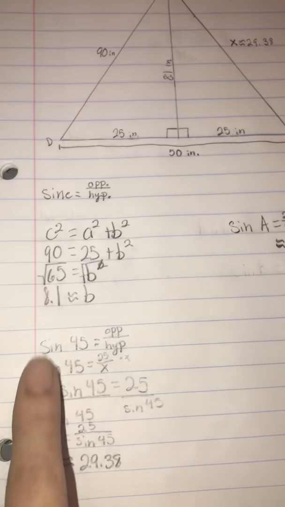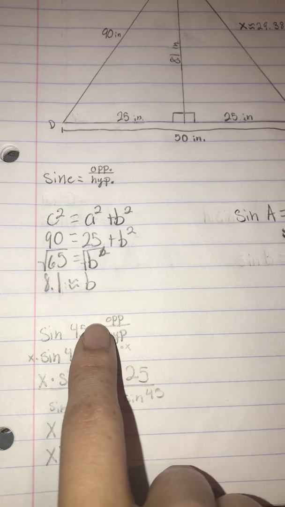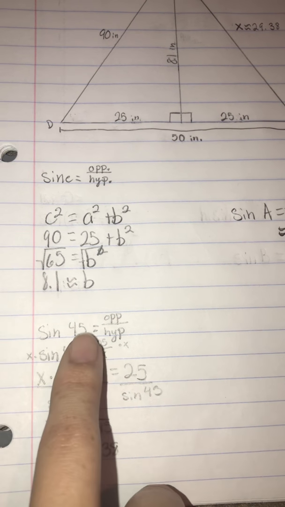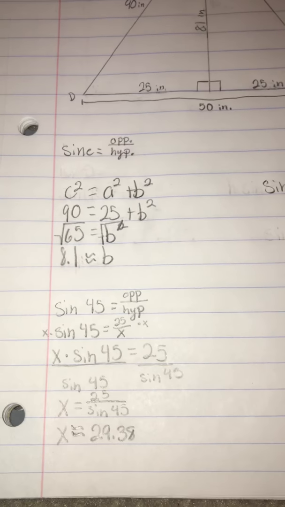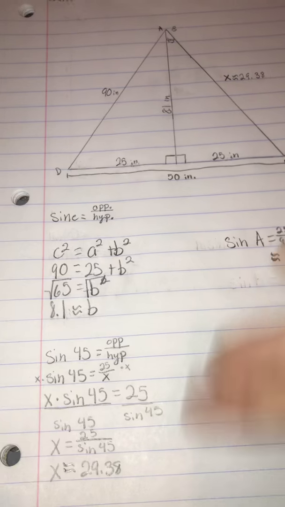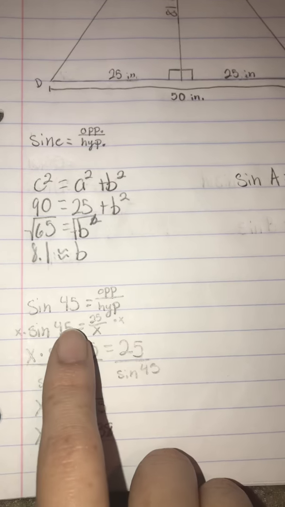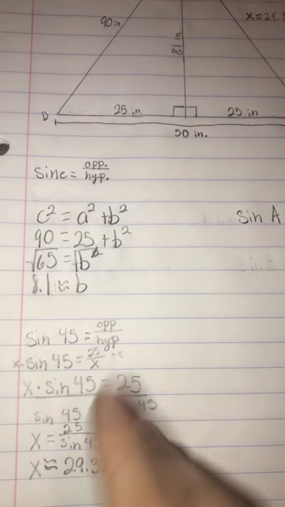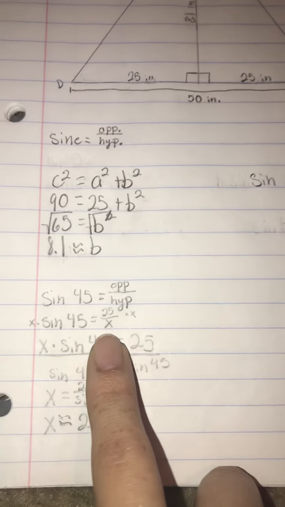All right. So, the sine of 45 degrees is still opposite over hypotenuse. So, in order to solve that, you just plug it in, you feel me? Just substitute. The opposite for this would be 25 inches. And since we don't have a hypotenuse yet, it would be x. You just put x right here.